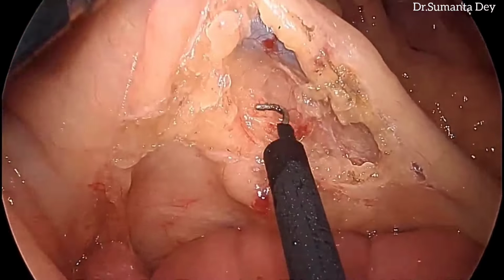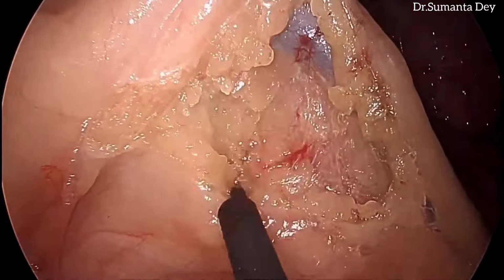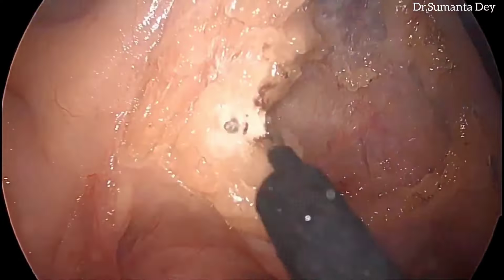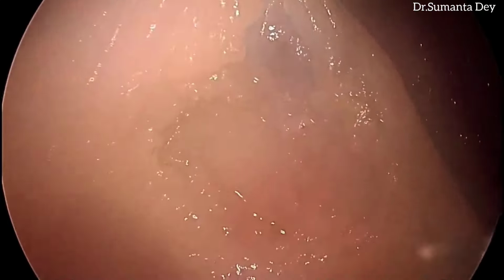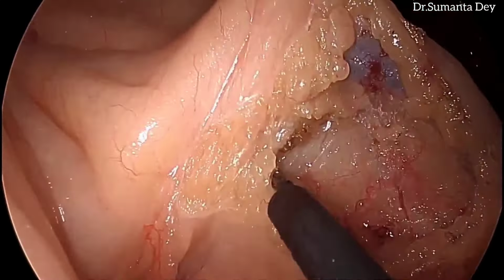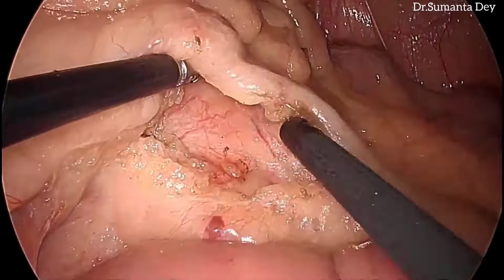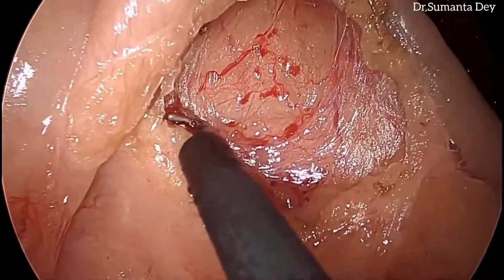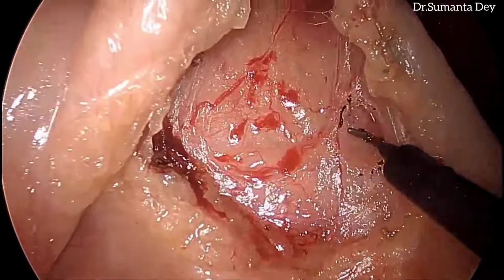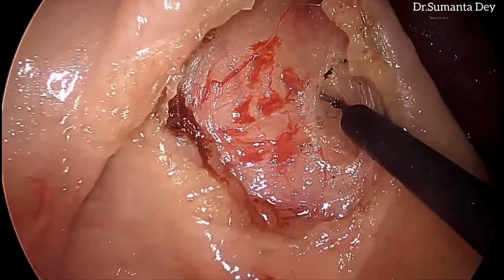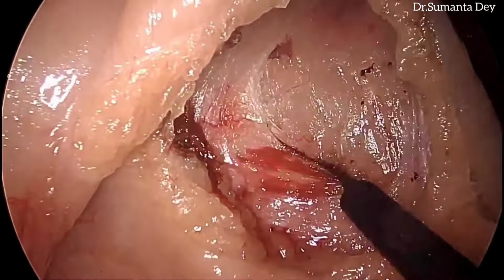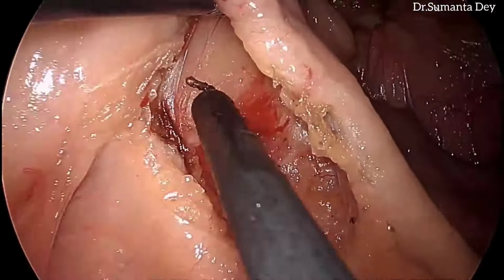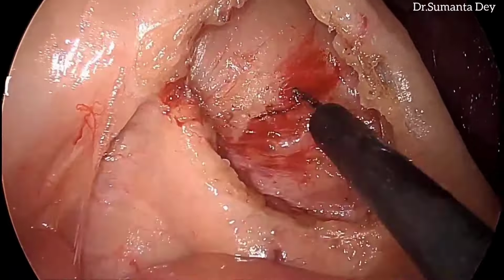So to enter into the CME plane, which lies between the mesocolon and the Gerota's fascia, that plane we have to identify first. Once we identify the plane, a clear plane has been created, and following the embryological plane of dissection without breaching the mesocolon, we can clearly do a complete mesocolic excision following that plane.